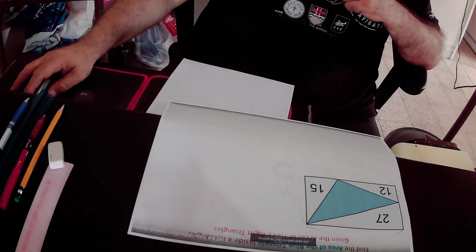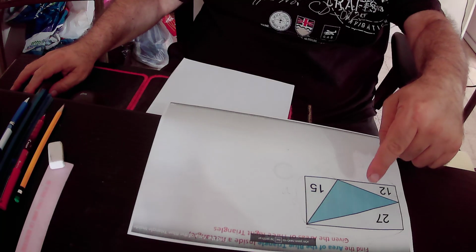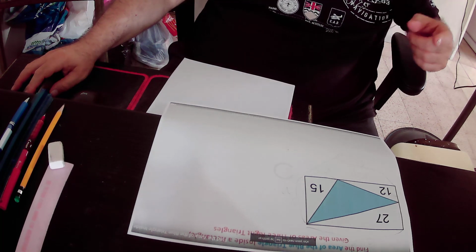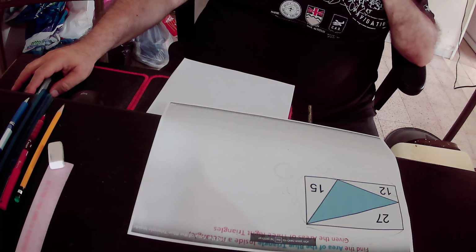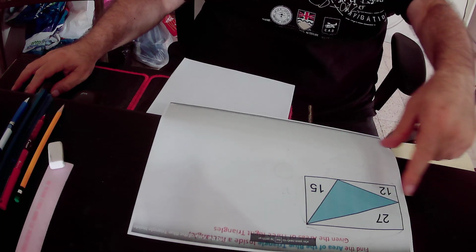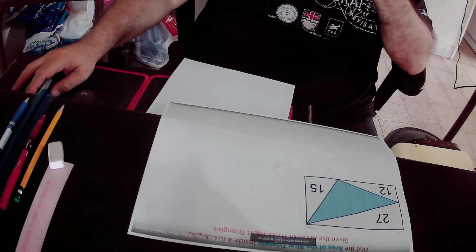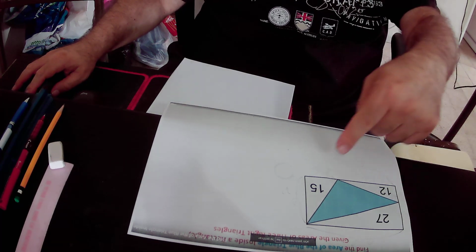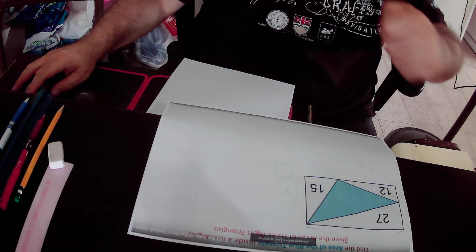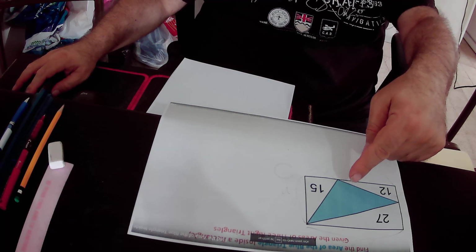Hello, in this lecture we will find the area of the blue triangle. In the picture we have a rectangle that contains three right triangles. The areas of those three right triangles are given to us, and the rectangle also contains the blue triangle.